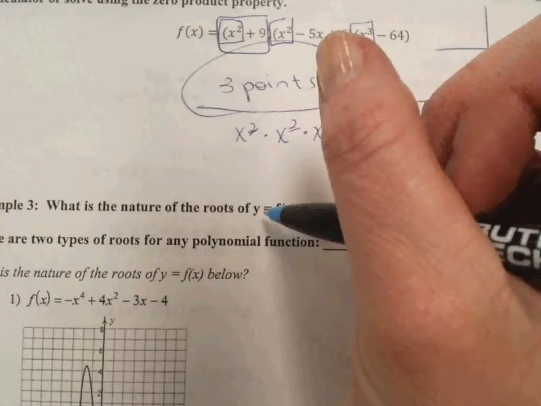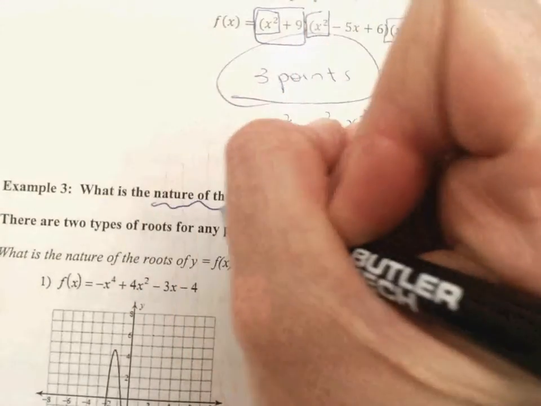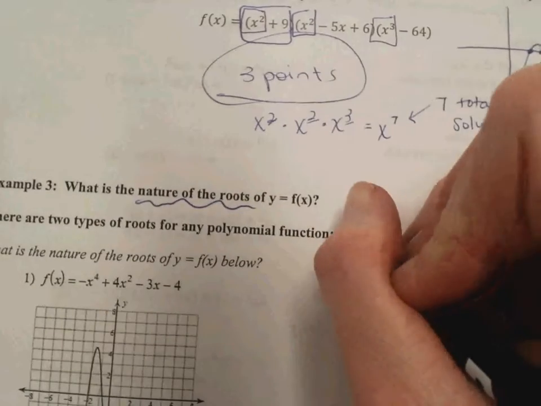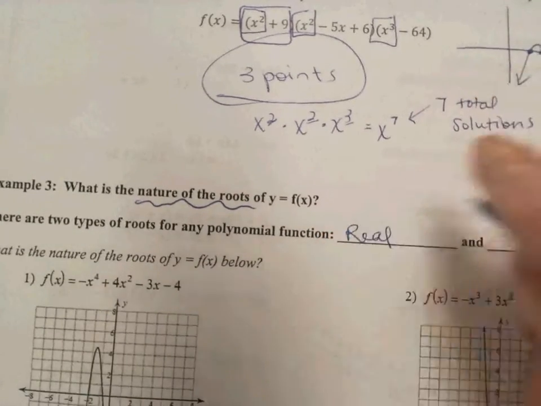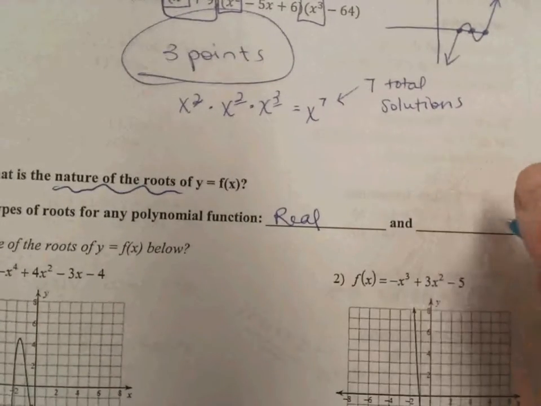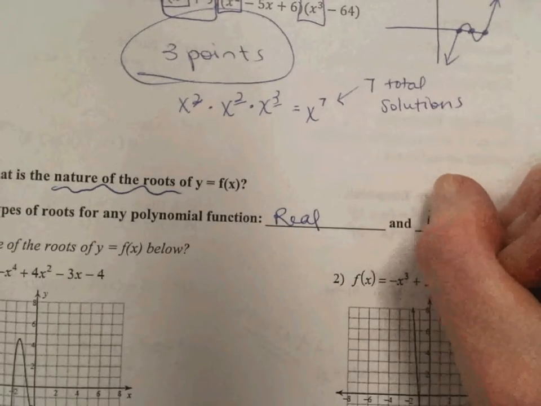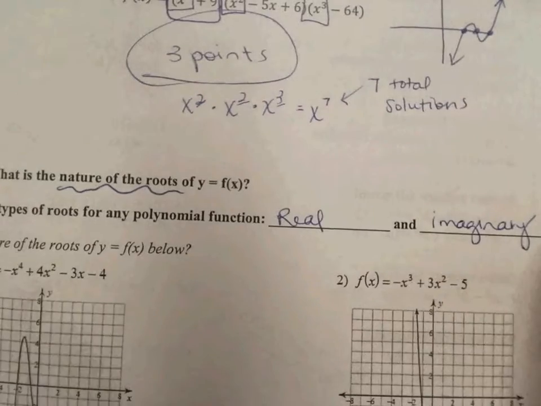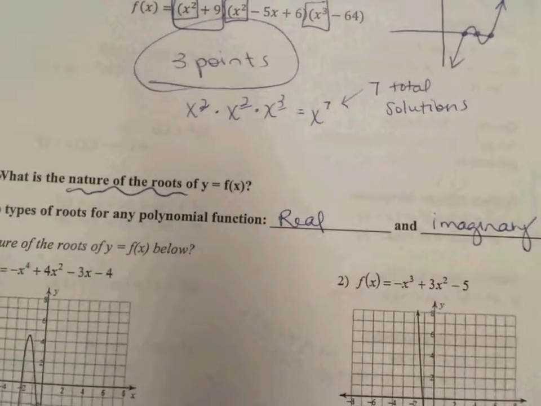You see, there's different types of roots. We call this the nature of the roots. So there are 2 types of roots for any polynomial function. We have real solutions, and then we have imaginary solutions. Yeah, I know those words. Awesome. Nothing new to see here.